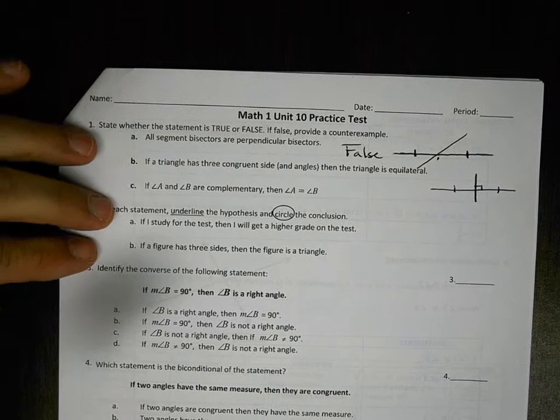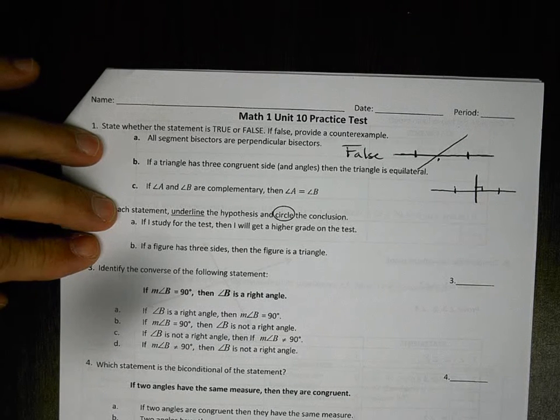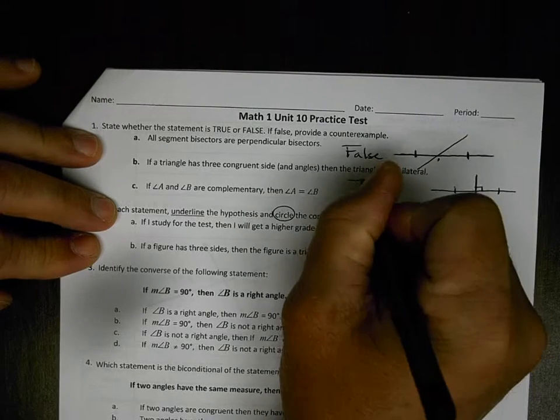B, if a triangle has 3 congruent sides and angles, then the triangle is equilateral. That's true.